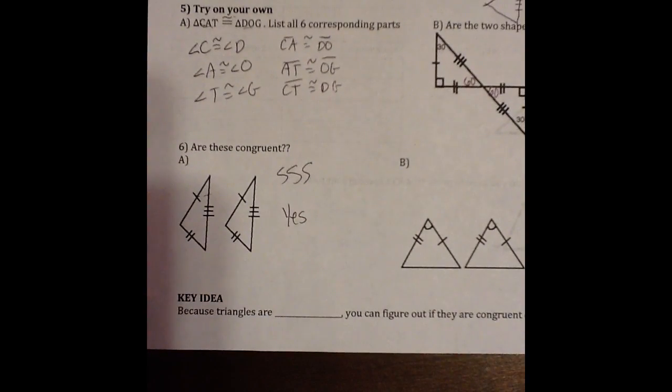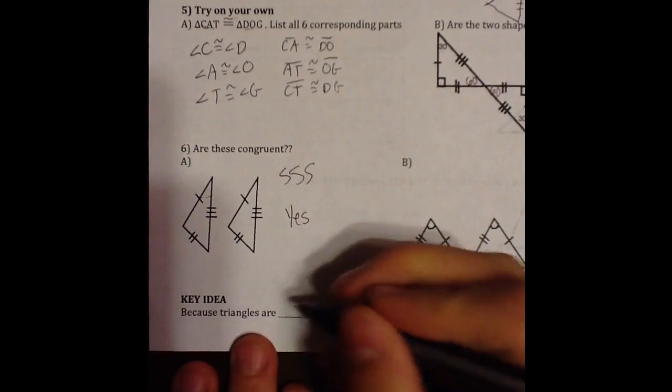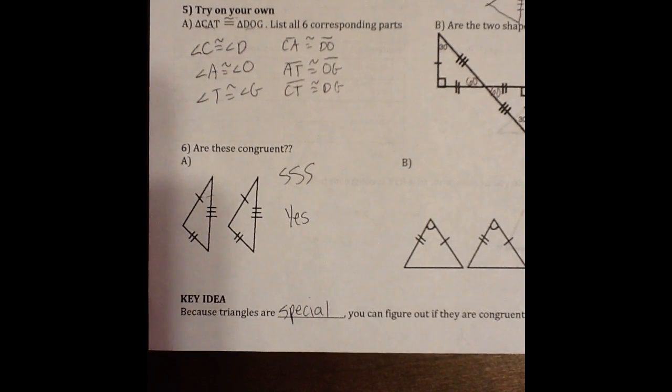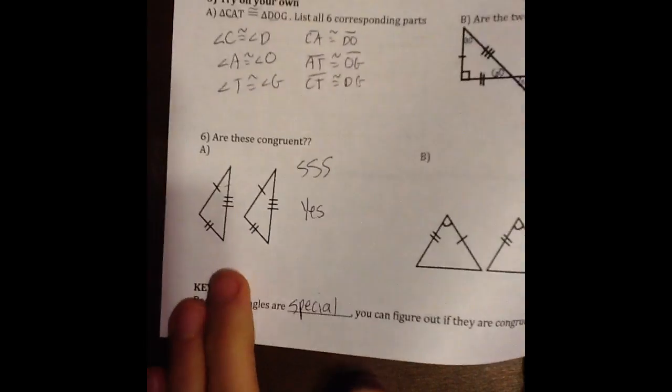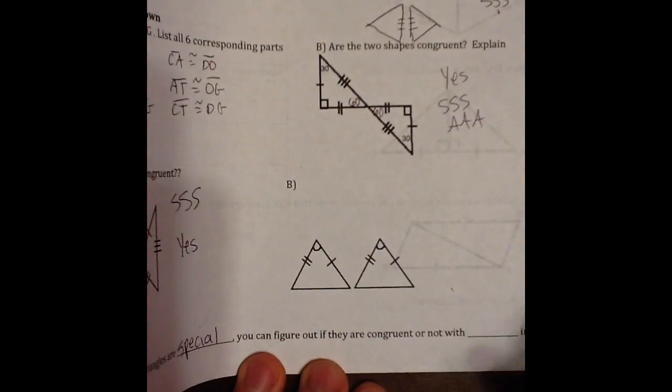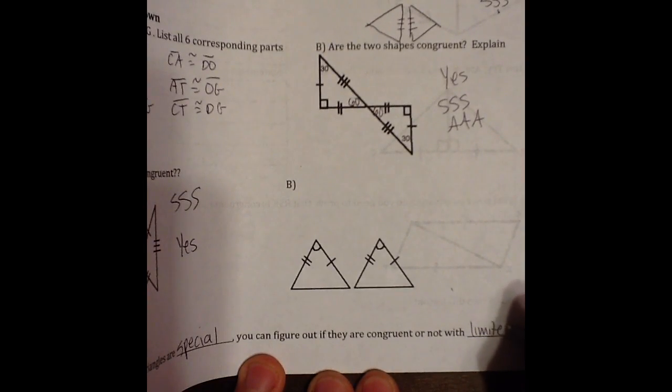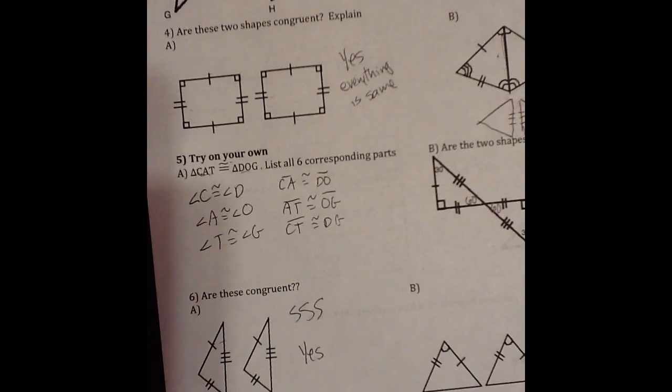And that's the key idea, is that because triangles are special, and we're getting ready to learn a whole lot of cool stuff about triangles. Triangles are special. Because of that, you can figure out if they're congruent or not with limited information. Okay, with the other shapes, quadrilaterals, pentagons, hexagons, you need everything. You need to know that everything is matching up. But with triangles, we got some shortcuts. Okay, let's look at B.